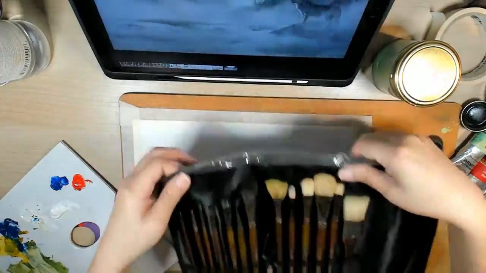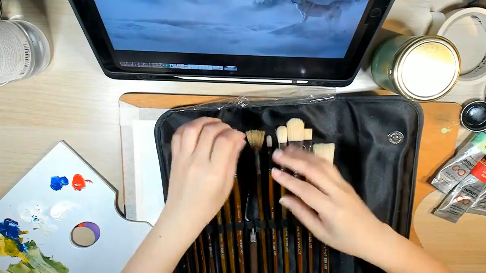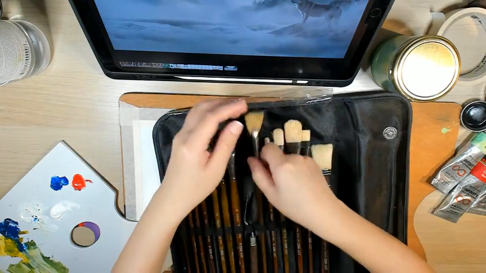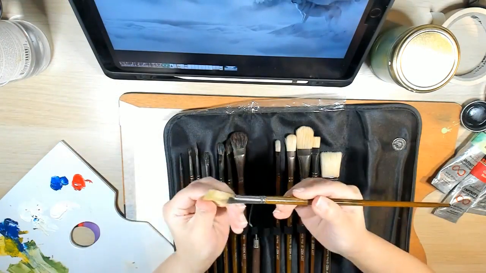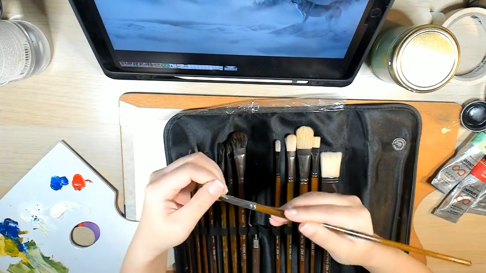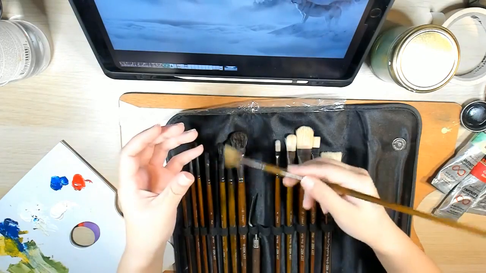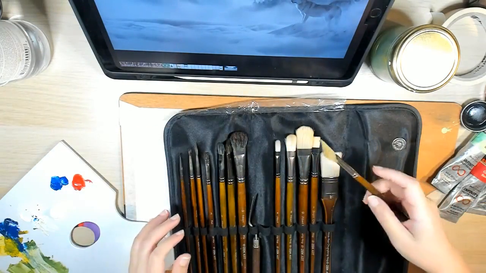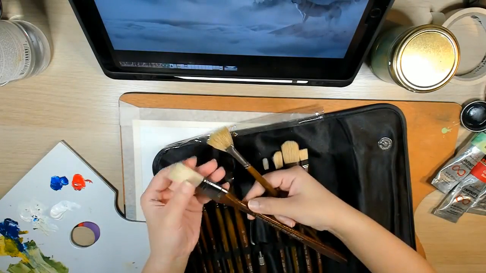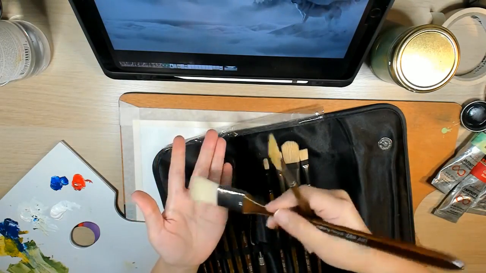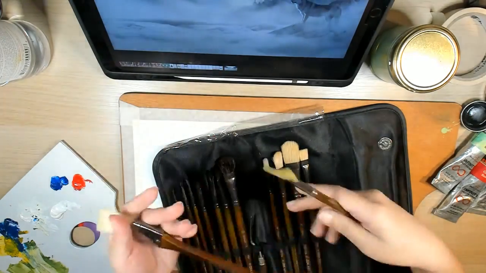When you use natural hair, it has more texture. You can paint more texture with your works. So I'm going to get my fan brush. This will be very useful for the pine trees that we'll be painting. And then I'll also get this one, the wide flat brush, because I will be using this for the smooth blending on some parts.